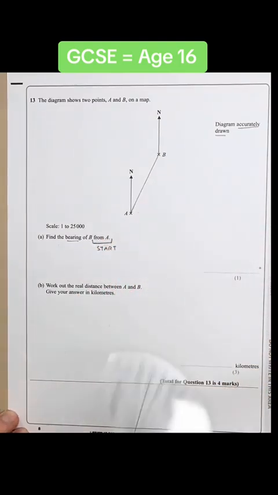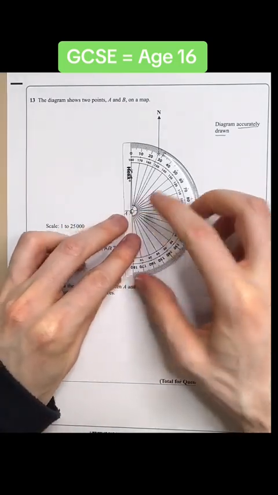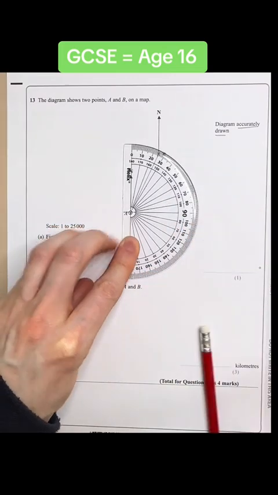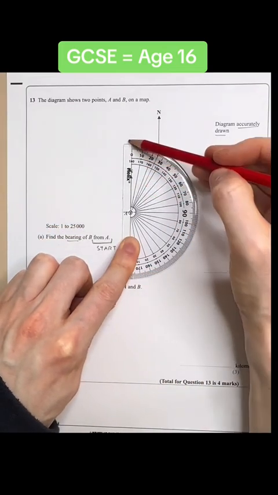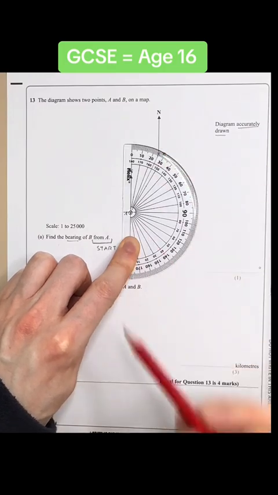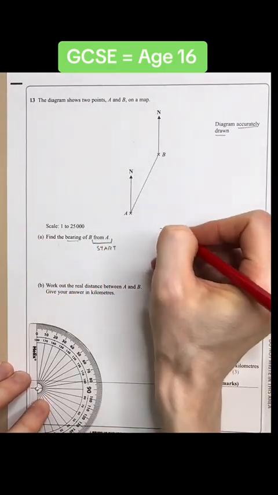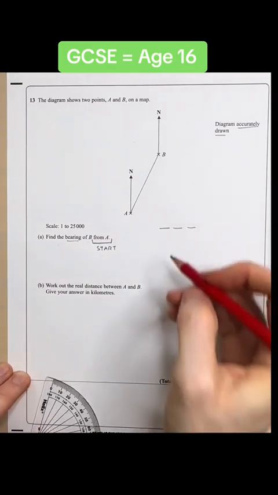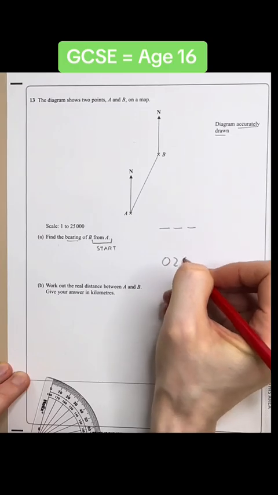So from A, I get my protractor. I always put the centre of my protractor on the point I'm going from. So in this case, from A. I put north on 0, 0, and I measure clockwise. So measuring clockwise, here I can see it comes out to be 25 degrees. A bearing is always given as 3 figures. Therefore, as it's less than 100, it will start with a 0. So in this case, it'd be 025 degrees.